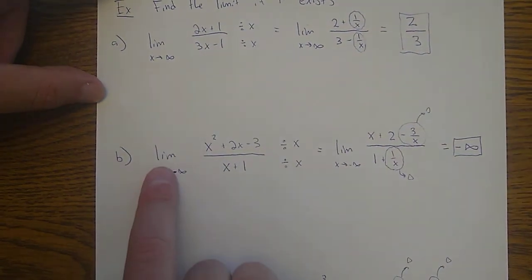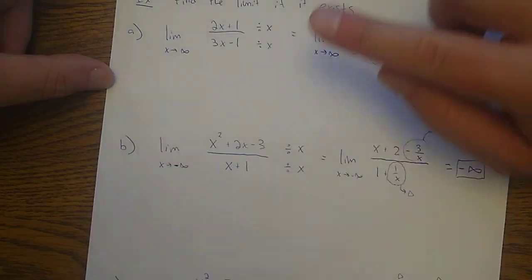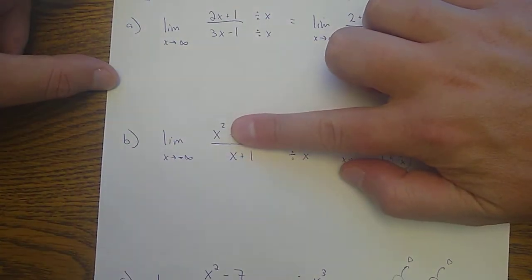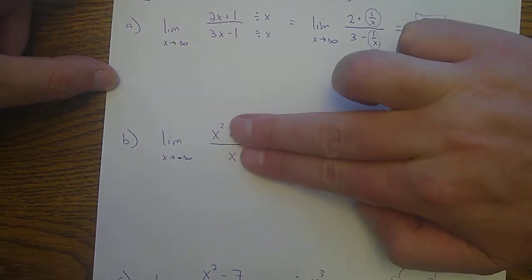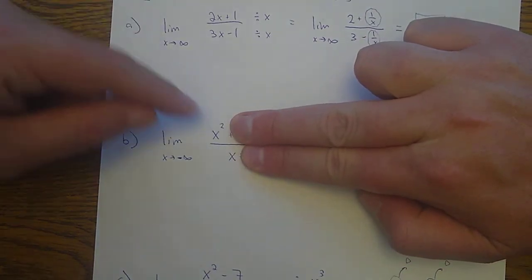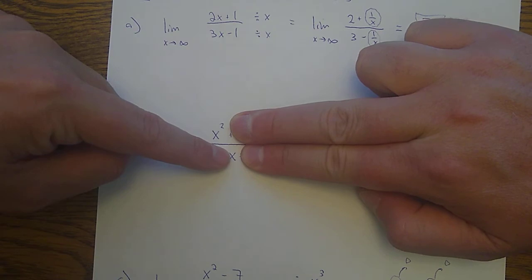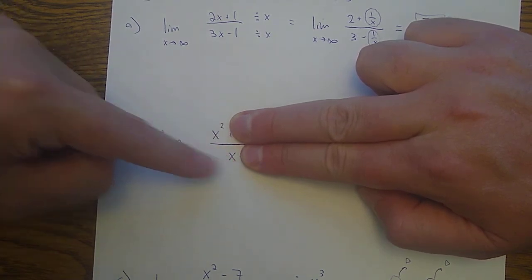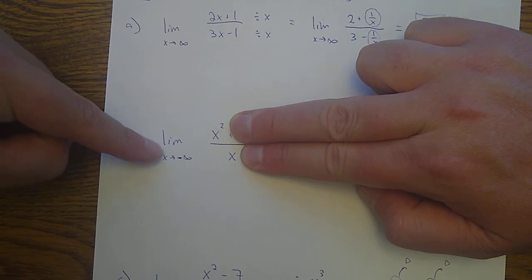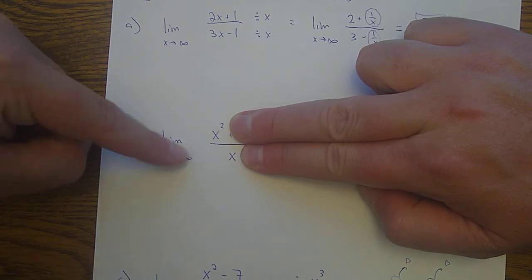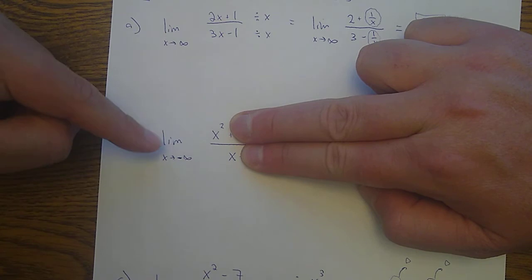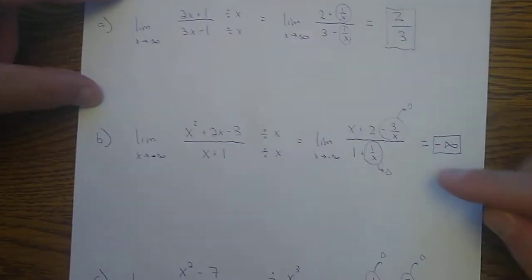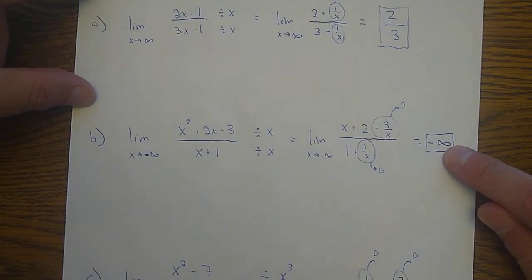If I ignore everything but the biggest power of x on the top, and also ignore everything but the biggest power of x on the bottom, I get x squared over x, which would cancel, and I would just get x. And I would be doing the limit as x goes to negative infinity of x. So as x goes to negative infinity, if I'm doing x, the answer should be negative infinity, and it was.